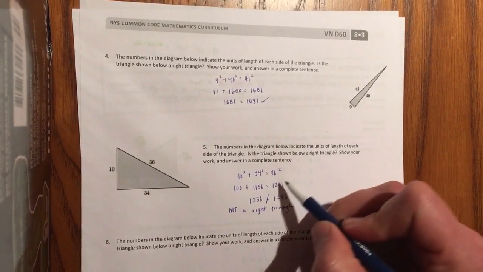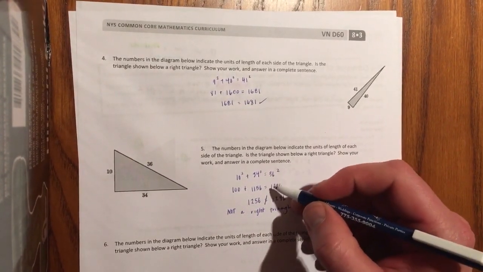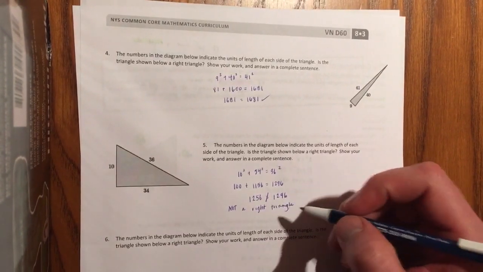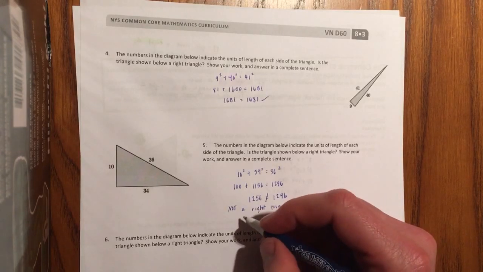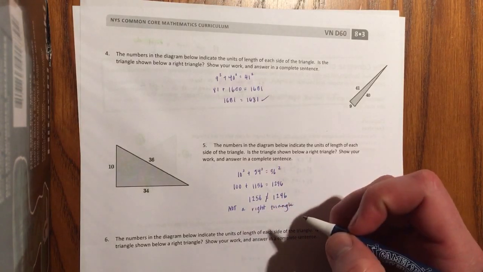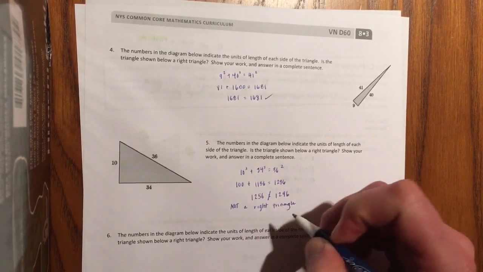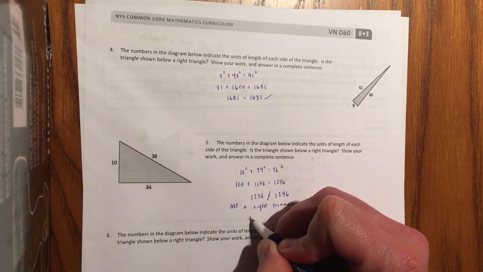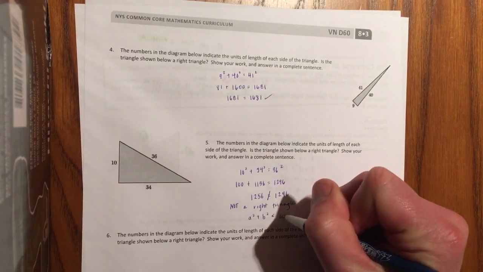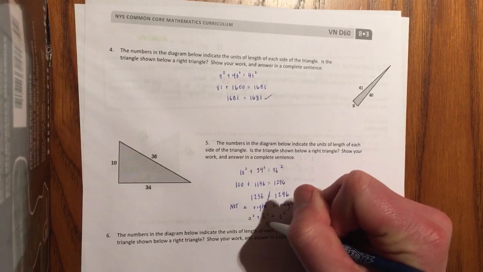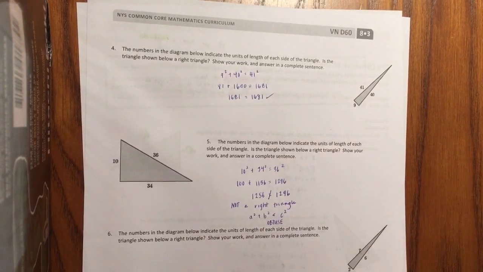But in this case, as you'll see, the largest value squared is actually greater than the sum. And if that occurs, you end up with an obtuse triangle. So if I write this out, if a squared plus b squared is less than c squared, then you have an obtuse triangle.